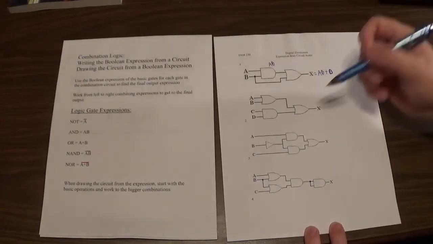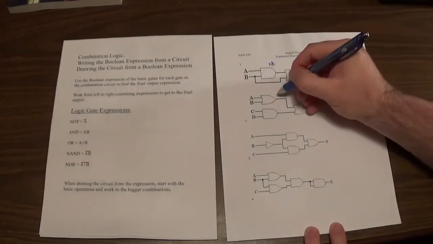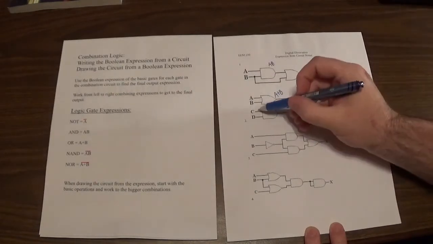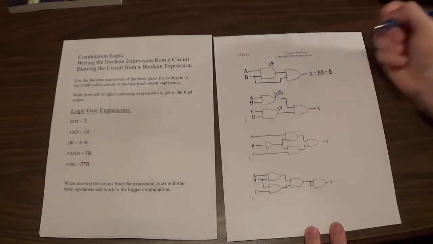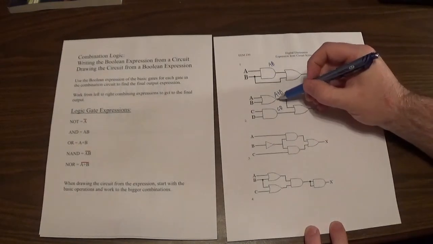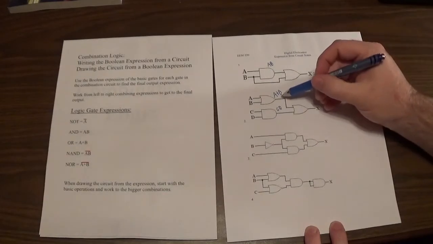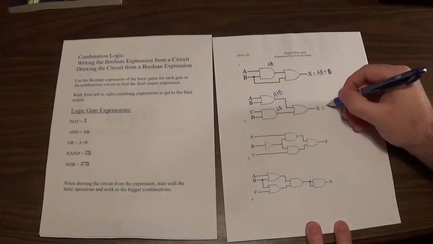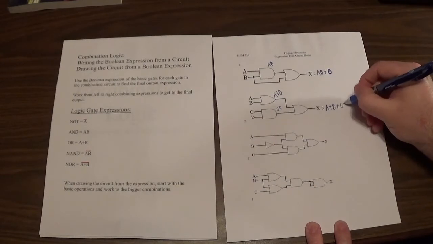Alright, so let's look at the next one. I have A and B going into an OR, so that is A plus B. I have C and D going into an AND, so that is C times D. Then the output of these two gates goes into an OR, so I add these two together. So X equals A plus B plus CD.